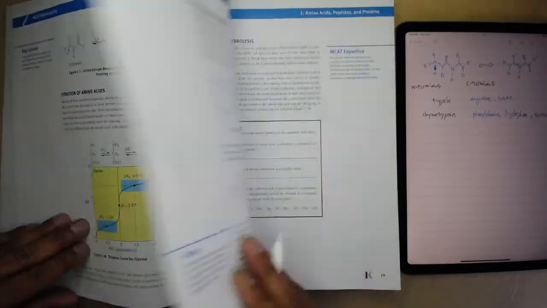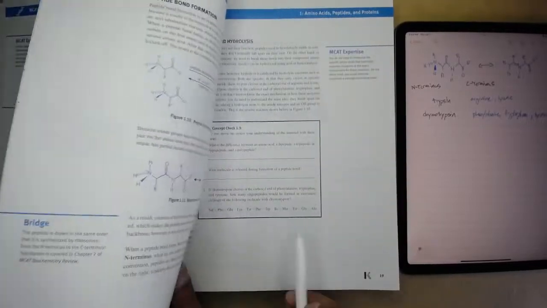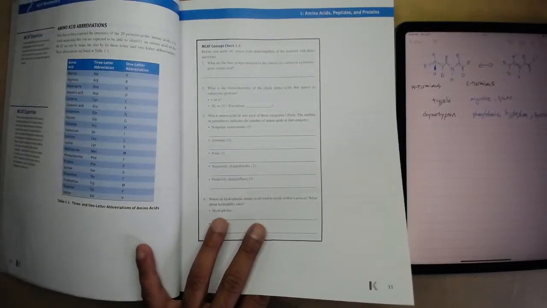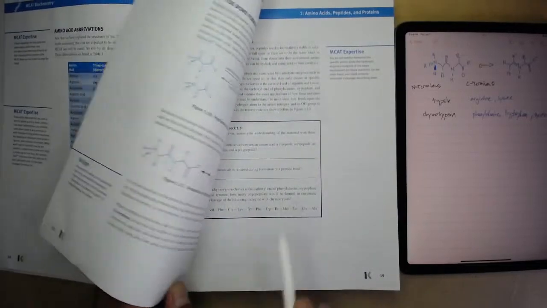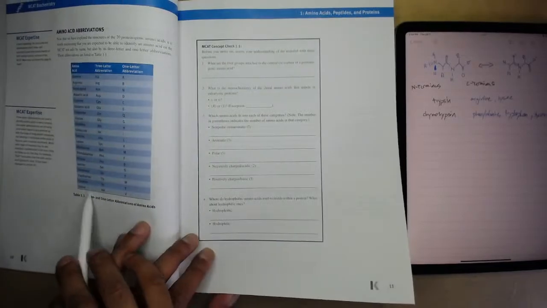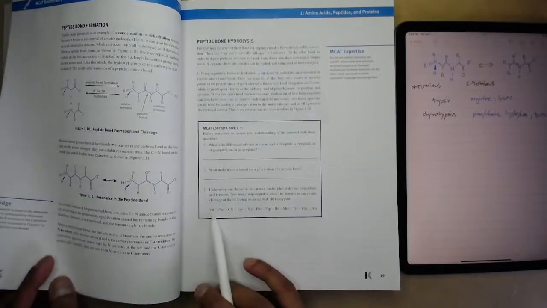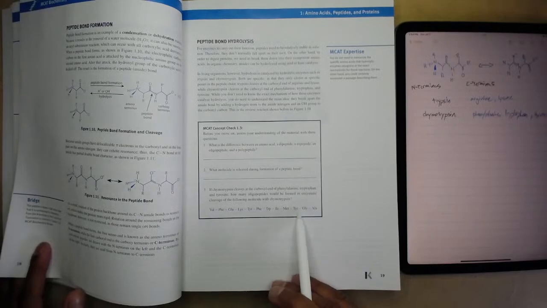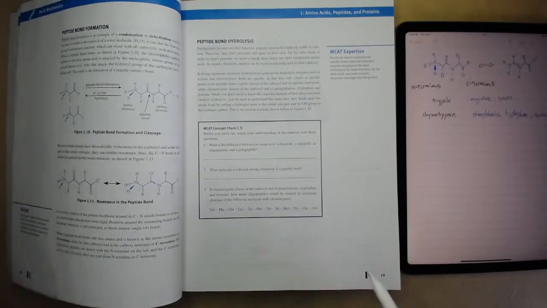Let's double check that we have the abbreviations right. We're looking for phenylalanine, tryptophan, and tyrosine. Phenylalanine, PHE, tryptophan, TRP, and tyrosine, TYR. PHE, TYR, TRP, TYR. 1, 2, 3, 4, resulting in 5 pieces.